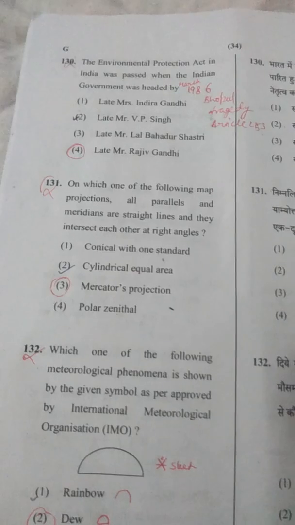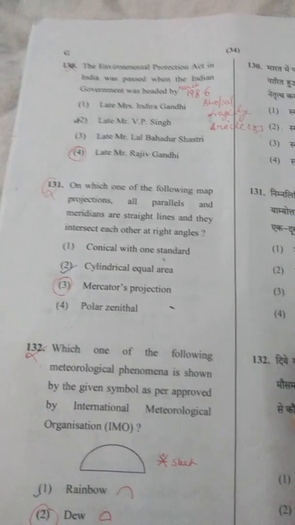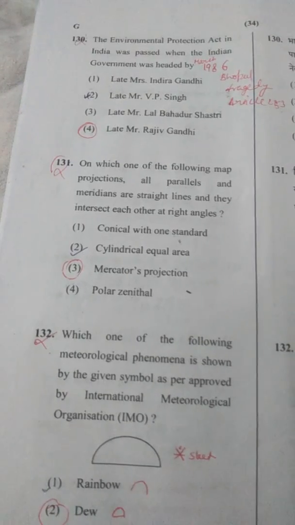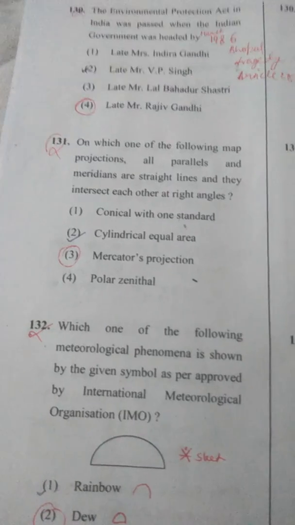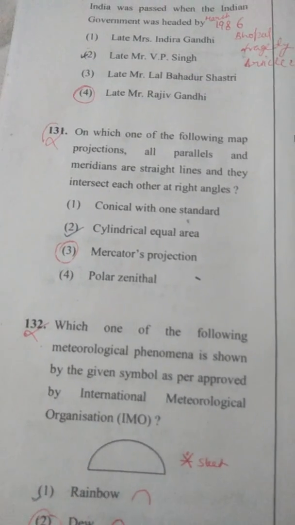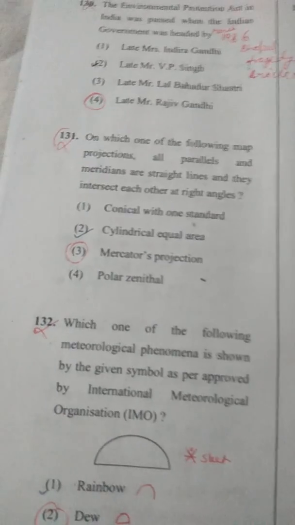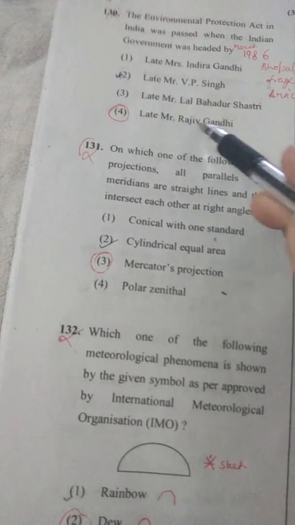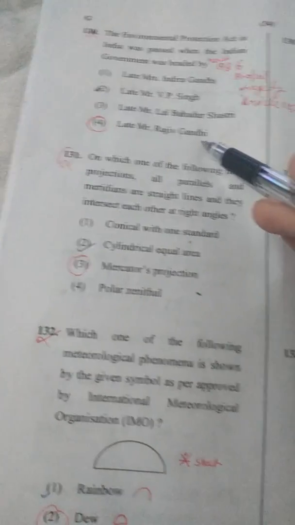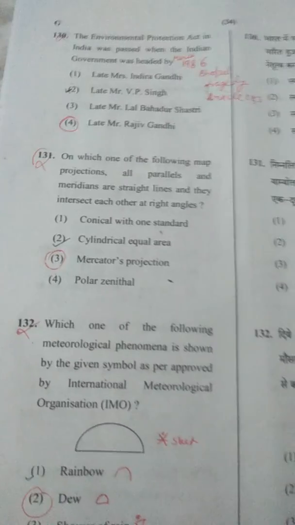Then the next question is, the Environmental Protection Act in India was passed when the Indian government was headed by whom? It was passed in 1986, after the Bhopal gas tragedy, and at that time the government was headed by the late Mr. Rajiv Gandhi.